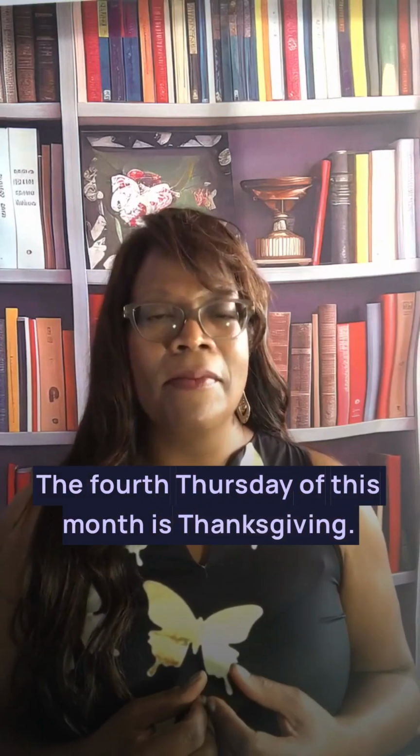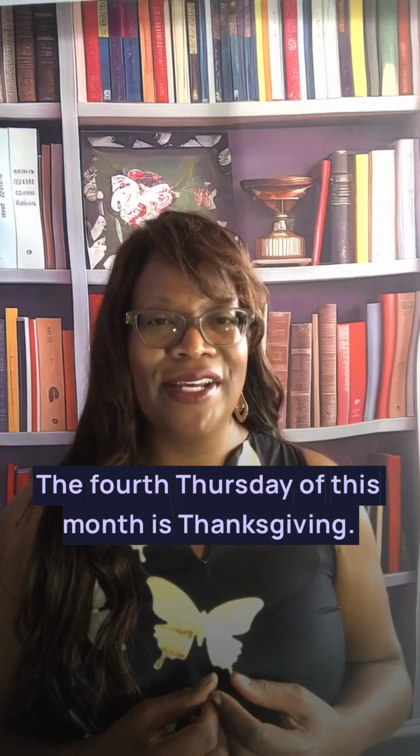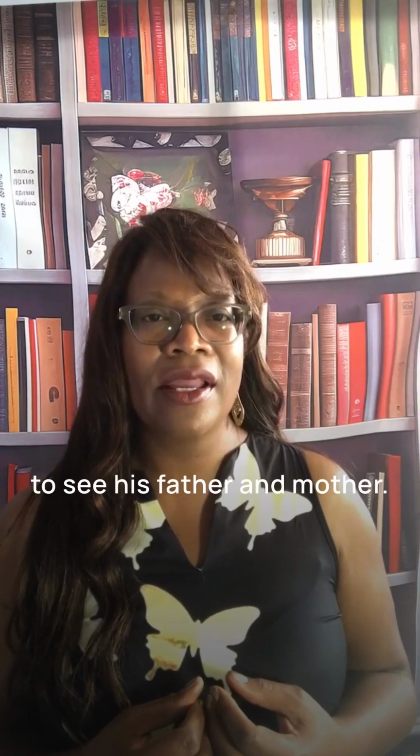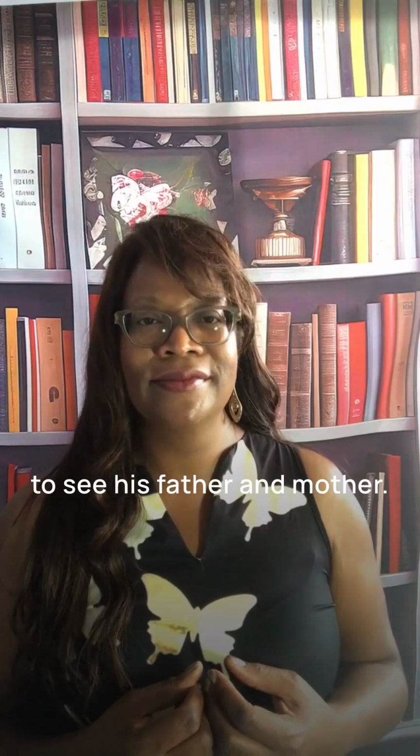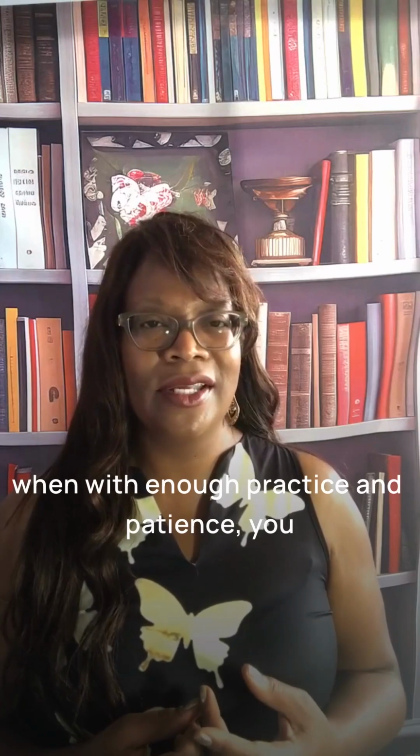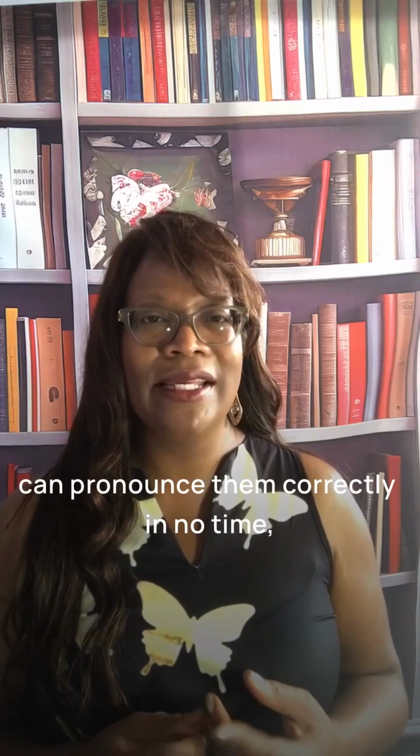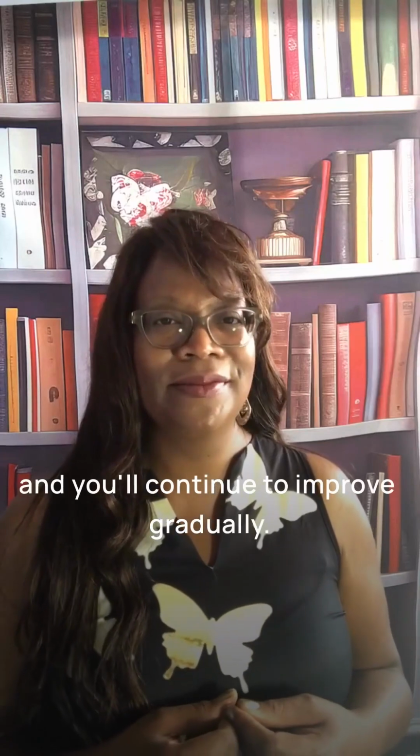Here are a couple of sentences you'll want to try. The fourth Thursday of this month is Thanksgiving. We want to visit West Virginia to see his father and mother. The TH sounds are challenging, but with enough practice and patience, you can pronounce them correctly in no time, and you'll continue to improve gradually.